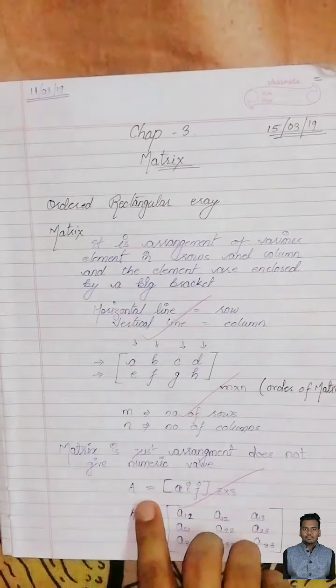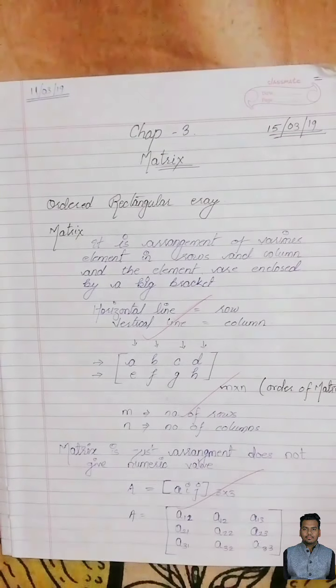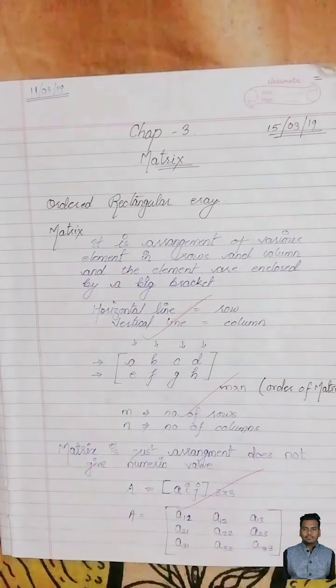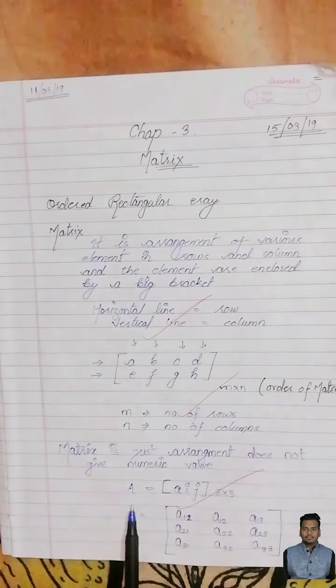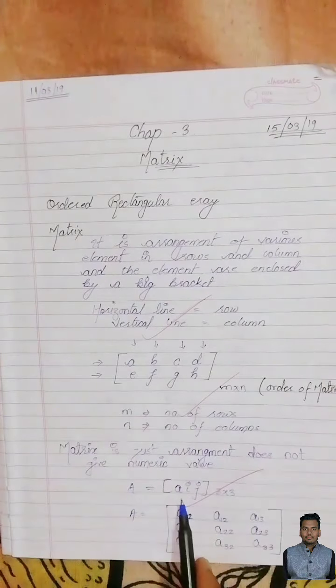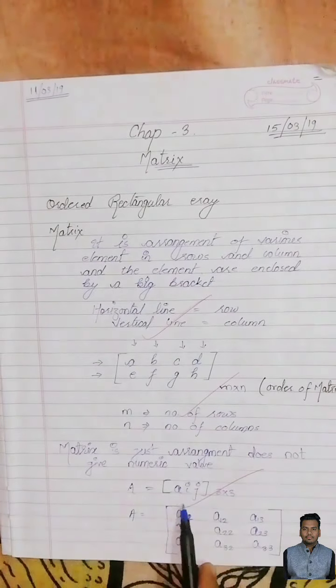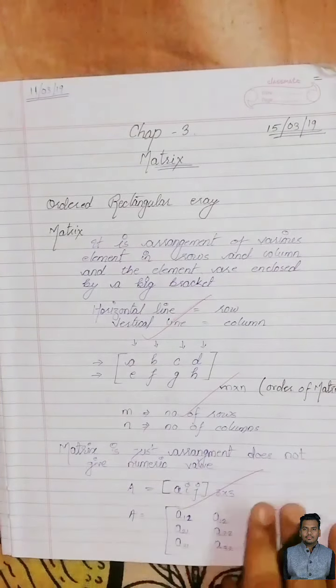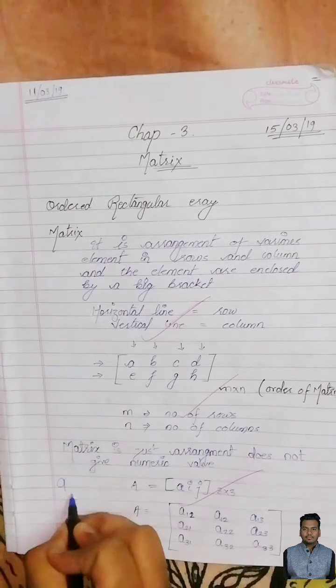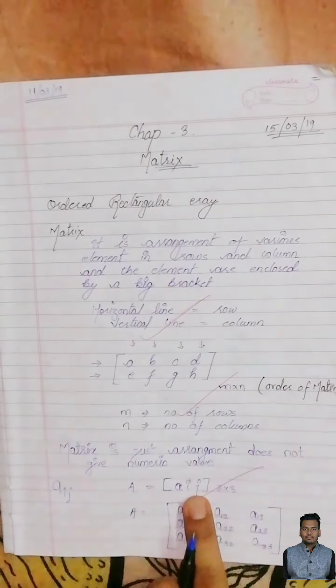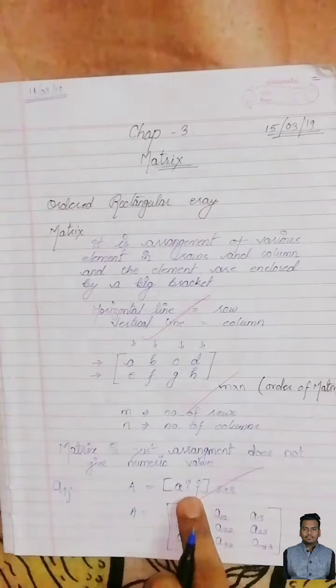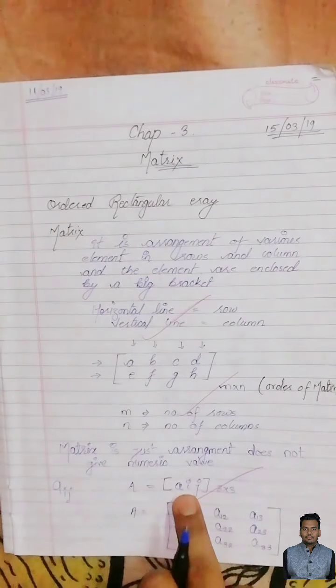normally you will see that you denote a matrix with a capital letter, and normally in NCERT you will see that it is denoted by the letter A. Here you can see the capital letter A, and the elements inside this bracket are denoted by small a followed by ij, a_ij. Elements are denoted by a_ij. Here a_ij denotes the element, where i denotes the row of the element and j denotes the column of the element.